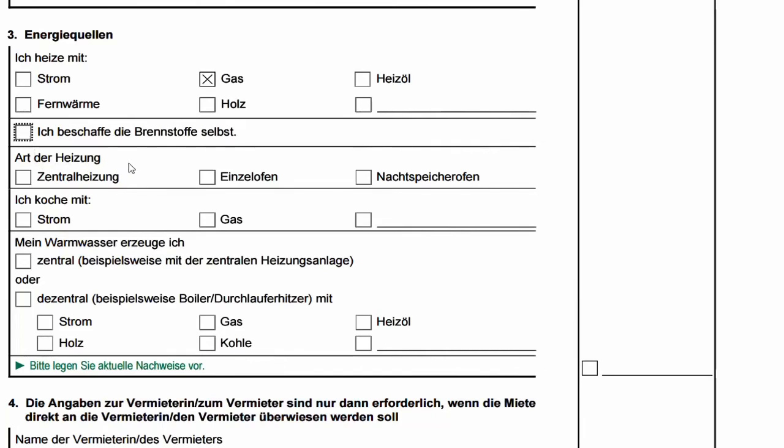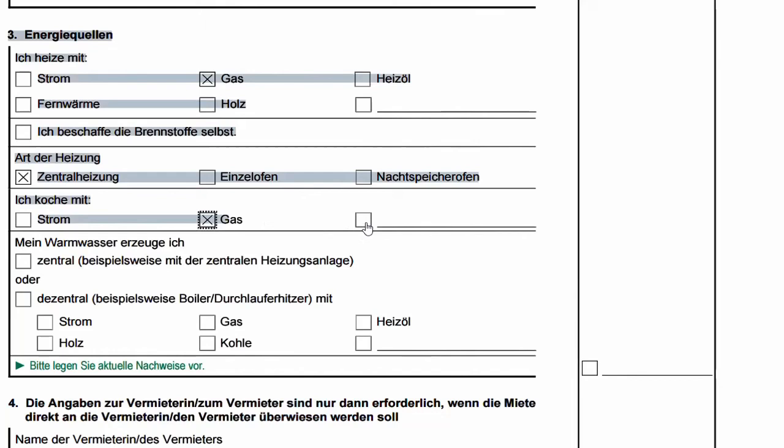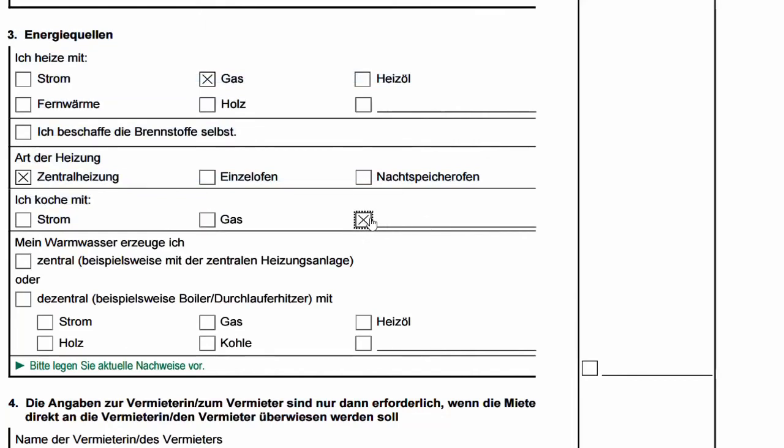Here you provide information about the type of the heating. If it's central heating, you mark here with a cross. If it's a single furnace, you mark here with a cross. If it is night storage heater, you mark here with a cross. Here you provide information about what you cook with. If it's electricity, you mark here. If it's gas, you mark here. If it's something else, you mark here and you write it, what it is.